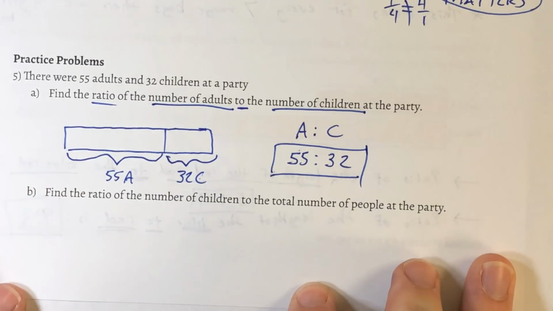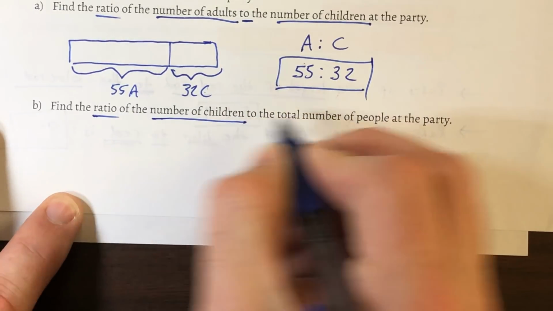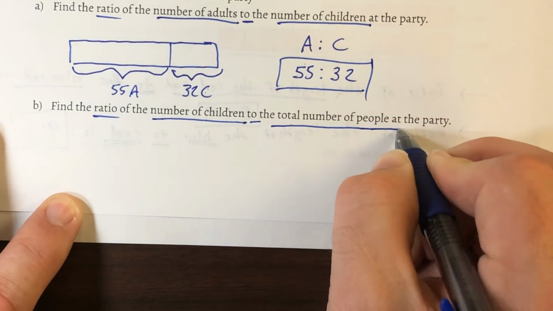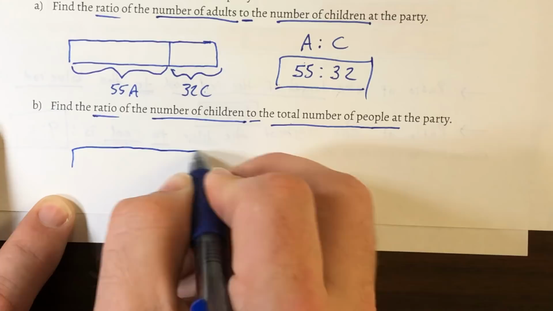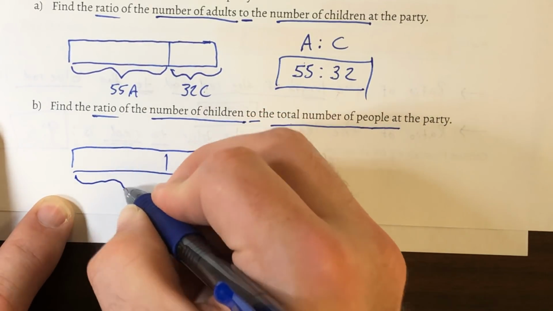All right, let's do the next one. Find the ratio of number of children to total number of people. So let's look at our picture again. There are more adults than children.